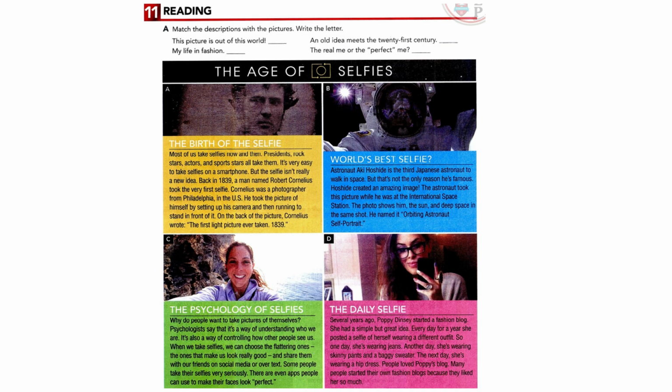Cornelius was a photographer from Philadelphia in the US. He took the picture of himself by setting up his camera and then running to stand in front of it. On the back of the picture, Cornelius wrote, "The first light picture ever taken, 1839." So the selfie is not a new invention. Someone did it before us.